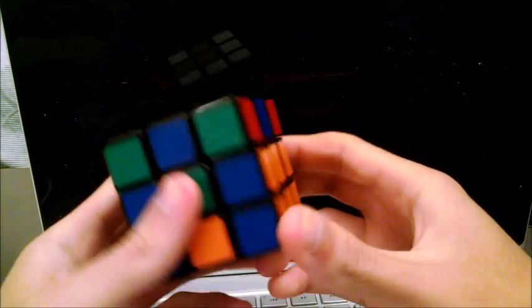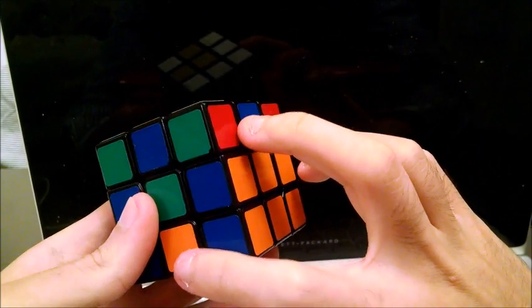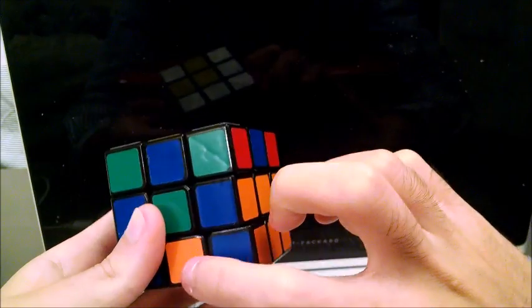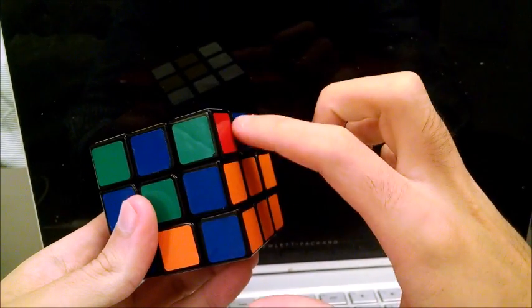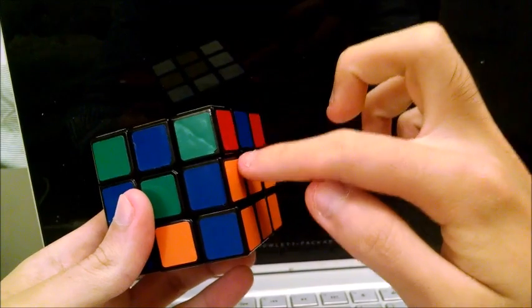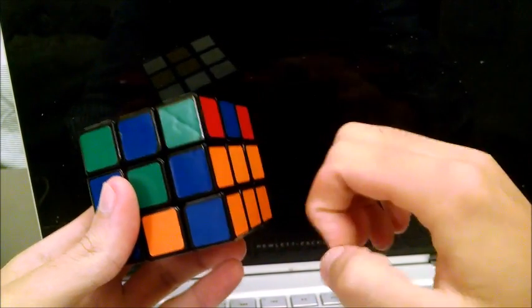Okay, so for this last example, just something that's slightly different. This one's over here, so M U2 M prime obviously to place UL-UR on D. Now, these two are opposite, which means I have to do a U prime to get orange onto the F face. So my first AUF is a U prime, and these two are opposite, so I have to do a U as my second AUF, because a U is opposite of my first AUF, which was a U prime.